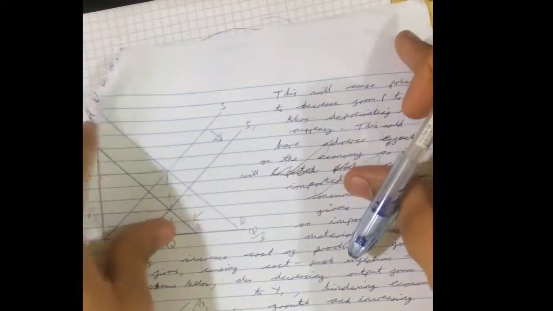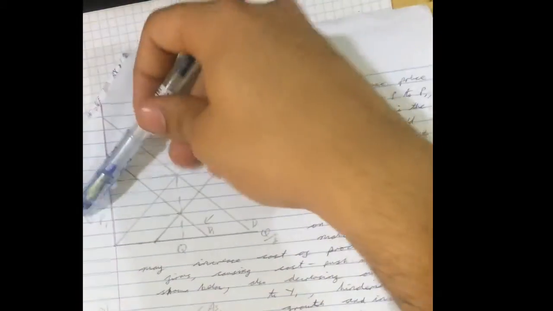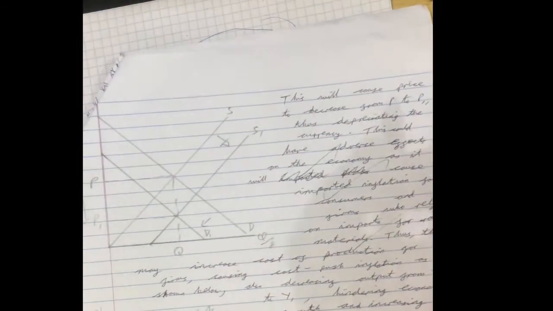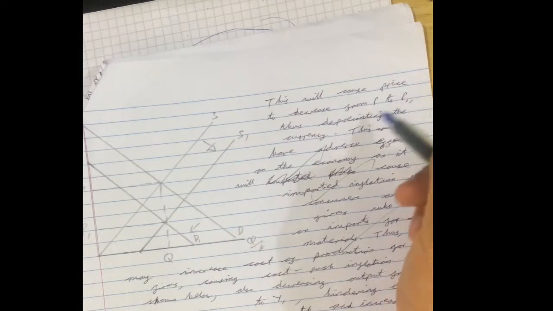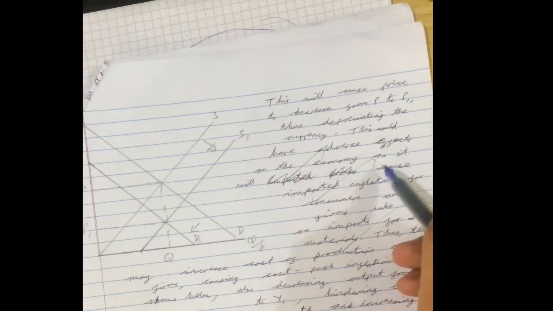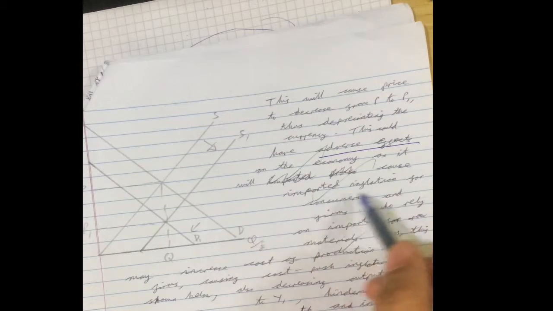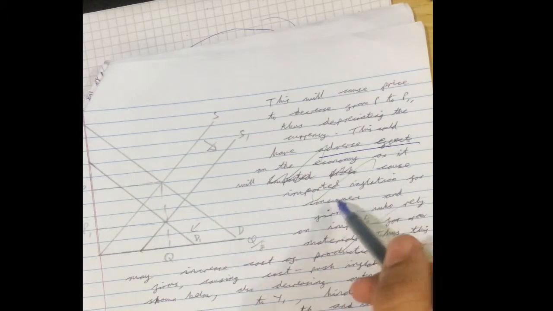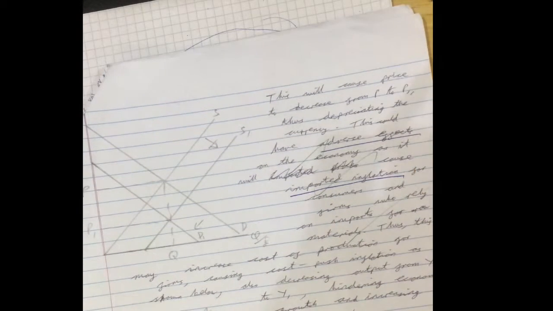So this is a diagram for exchange rates. The supply of the currency increases. This will cause the price to decrease, and so on. Analysis of the diagram: this could have adverse effects on the economy as it will cause imported inflation for consumers and firms who rely on imports for raw materials.